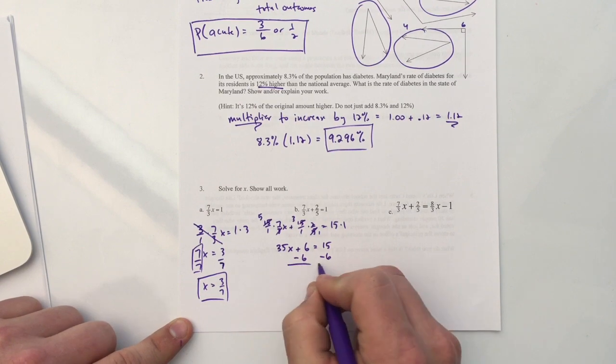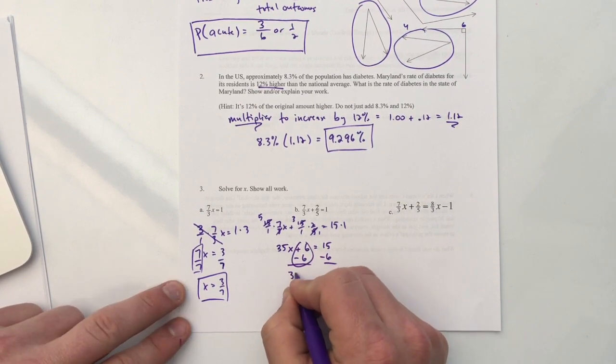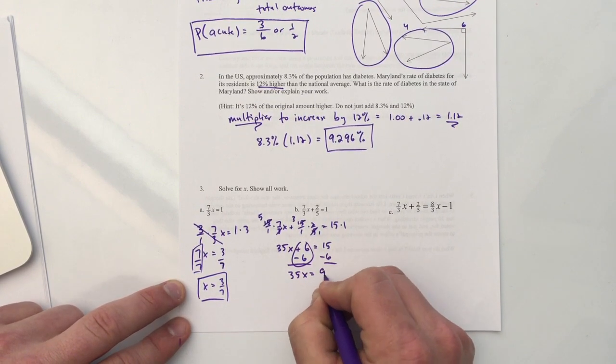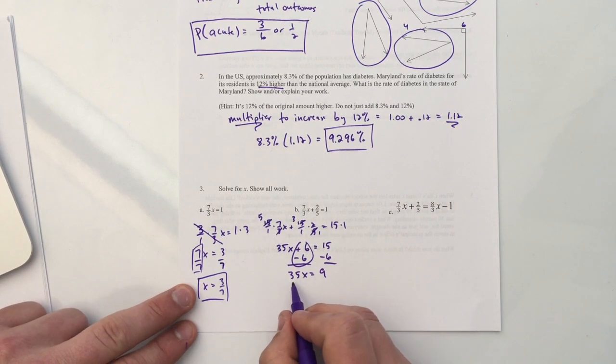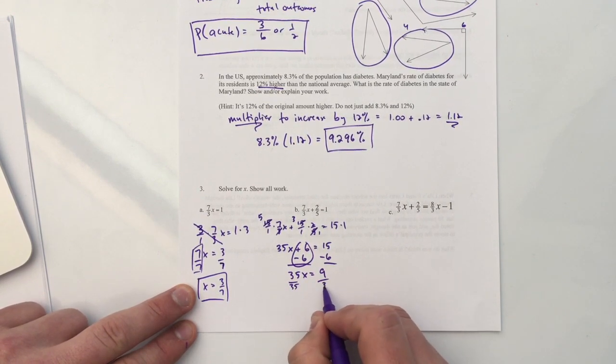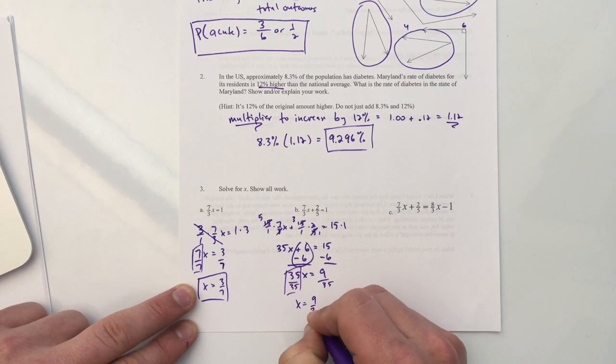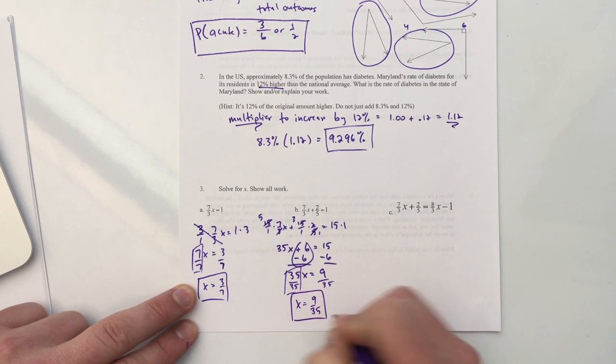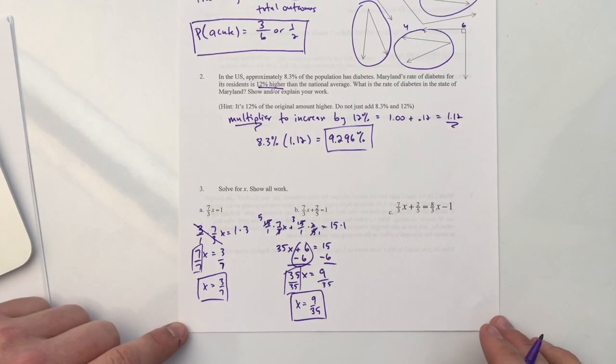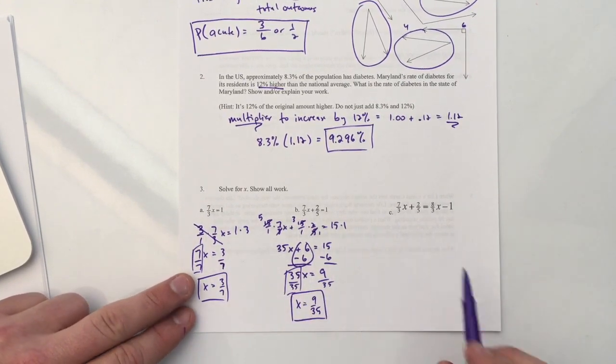Subtract 6 from both sides. I get 35x equals 9, not 11. Divide by the coefficient, and I get x equals 9/35. They were nice. They used similar numbers for all these, right?